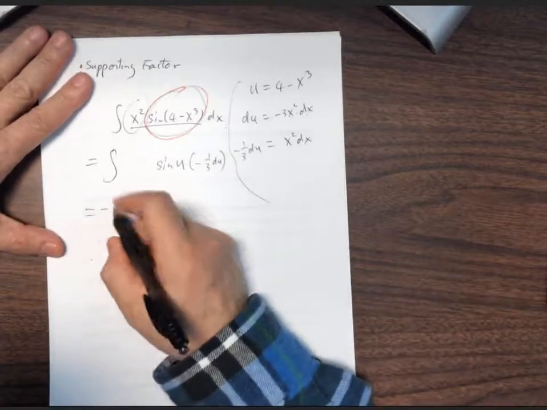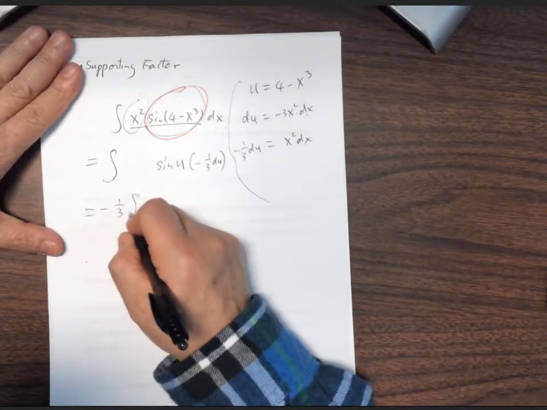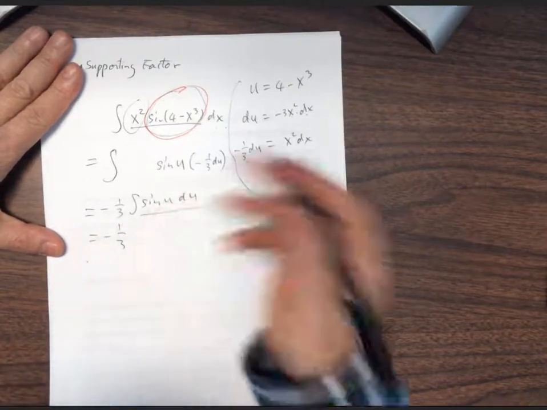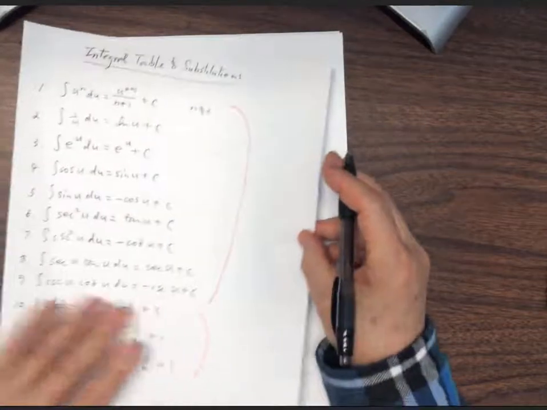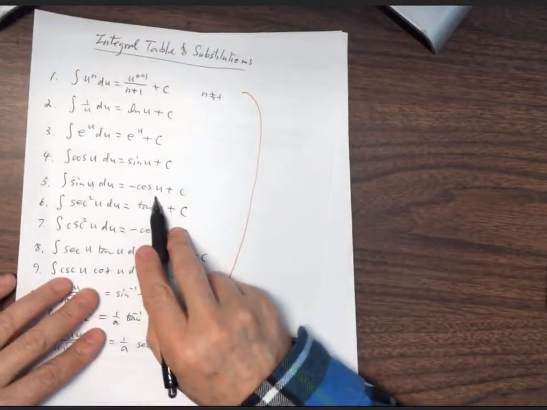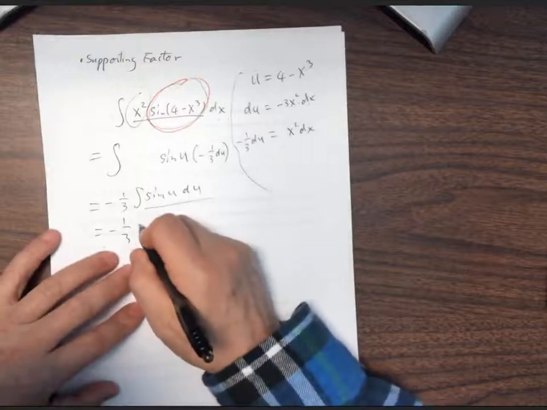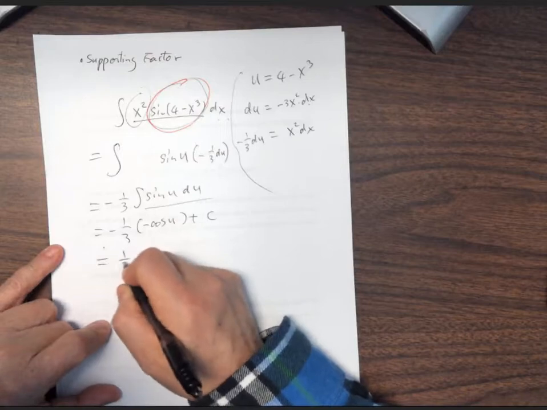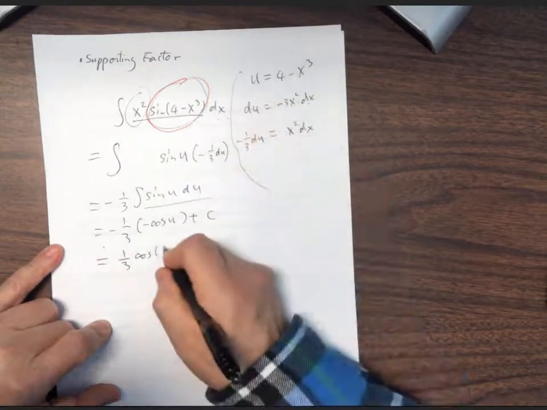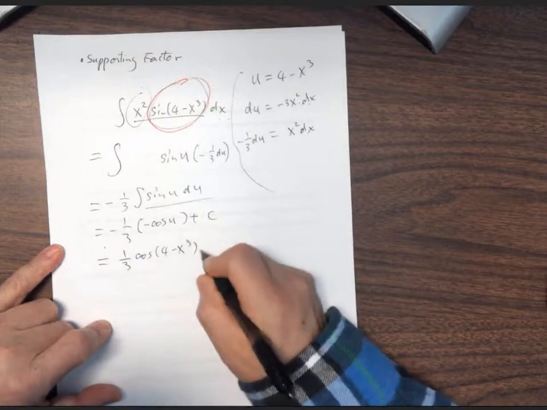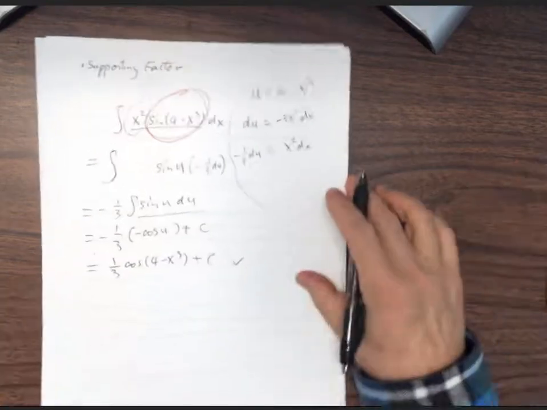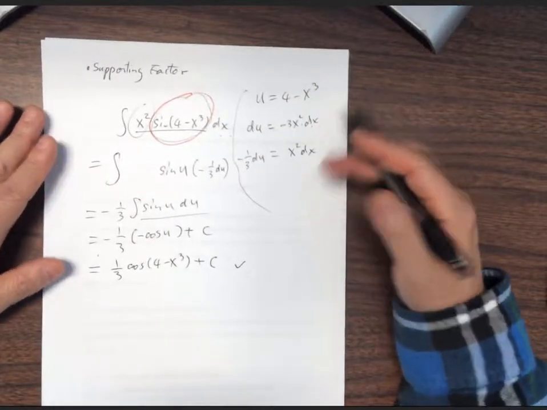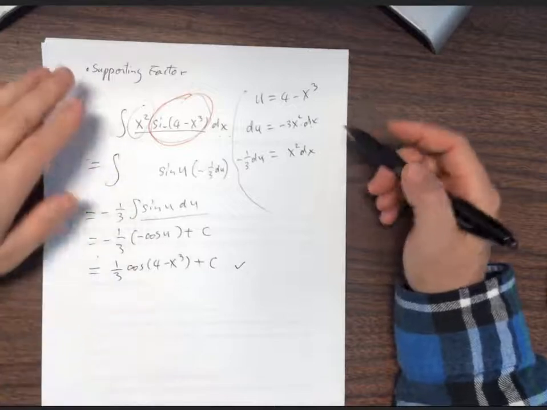Basically we have a rather simple integral, and use the formula to finish up. Integral of sine is negative cosine. Simplify to positive cosine, and bring back the expression for u. This is how we do substitution, how we evaluate the integral with the substitution.